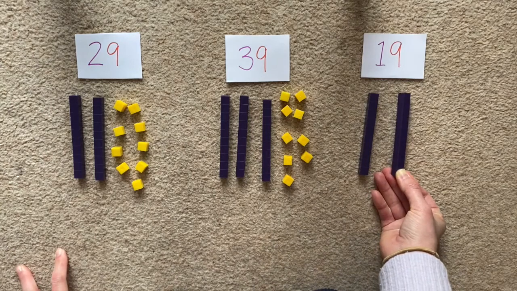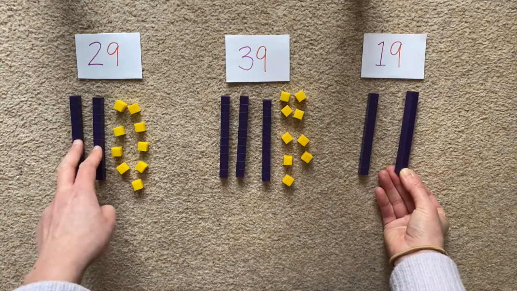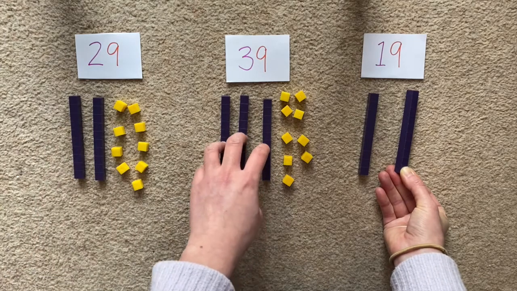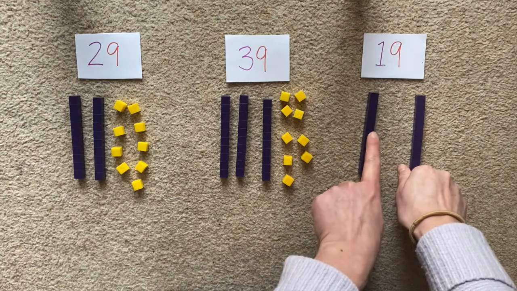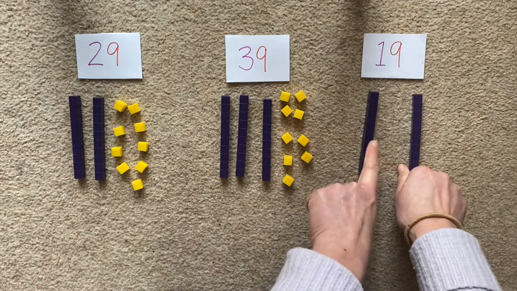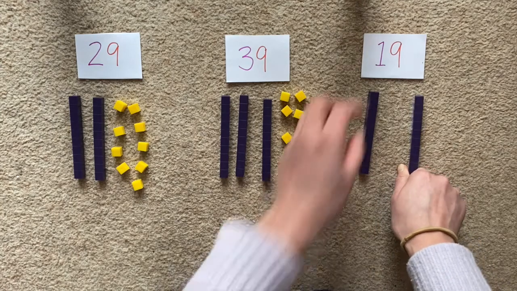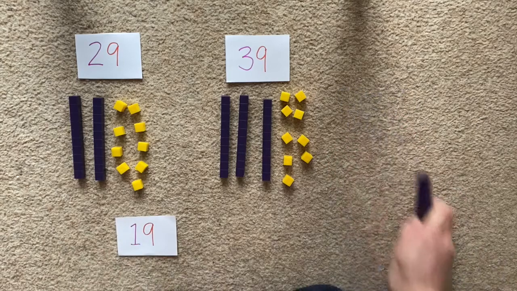So which one is the smallest? So if you can see, this one has 2 10s. This one has 3 10s, and we're going to pretend that this is 9 ones. And this one has 1 10. So if we look at the 10s, we know that this is our smallest number. So we're going to take our 19, put it down here, and put our Deans aside.